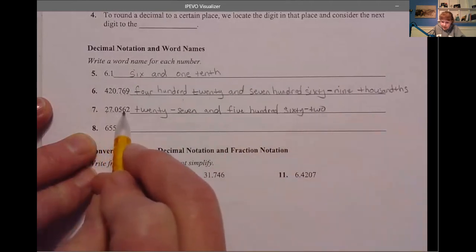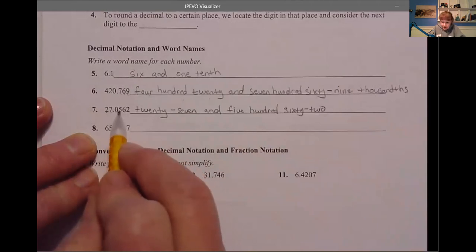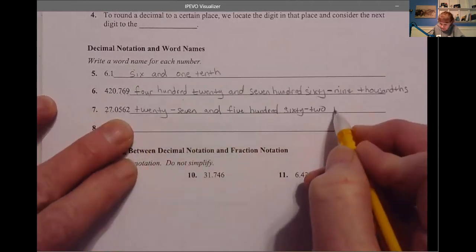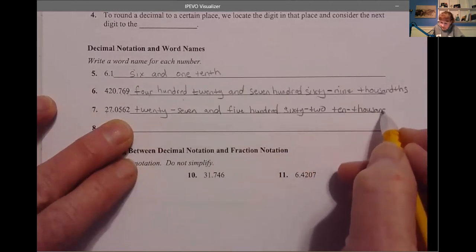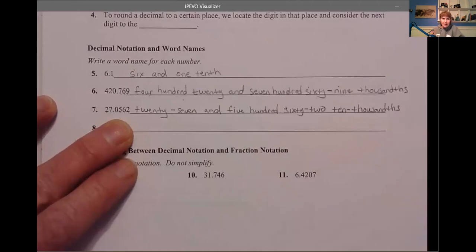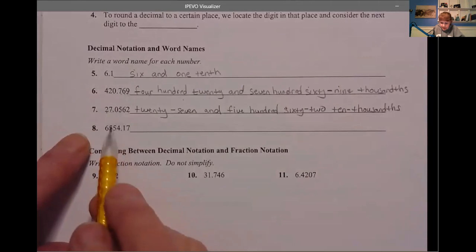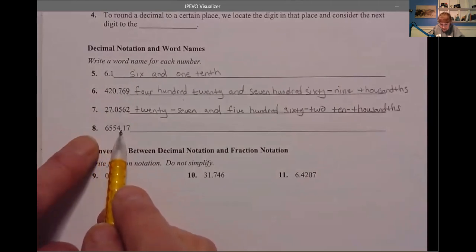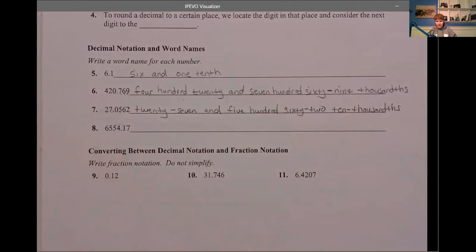Tenths, hundredths, thousandths, ten thousandths. They do hyphenate that. Don't forget the THS, okay? All right, so this one would be 6,554 and 17 ten thousandths. All right, that is how you would write that one out.